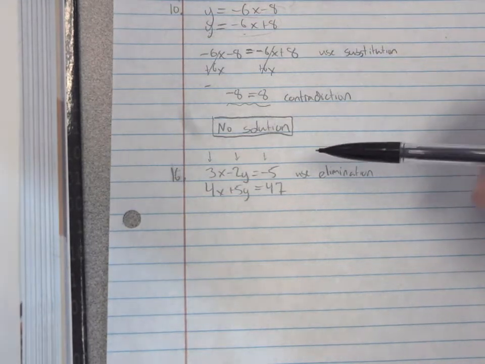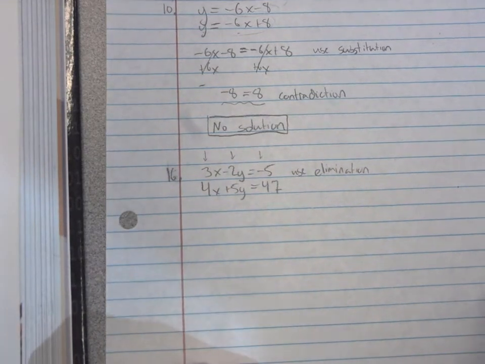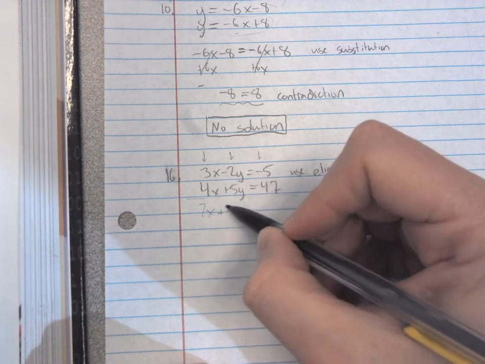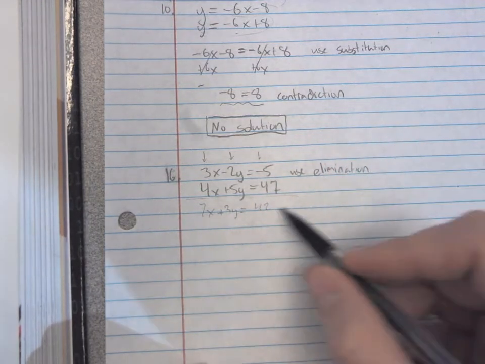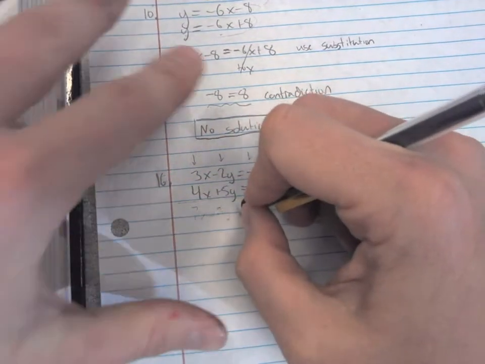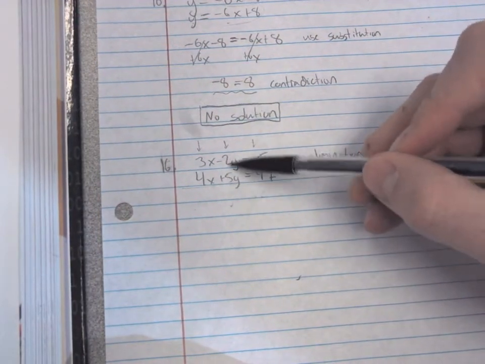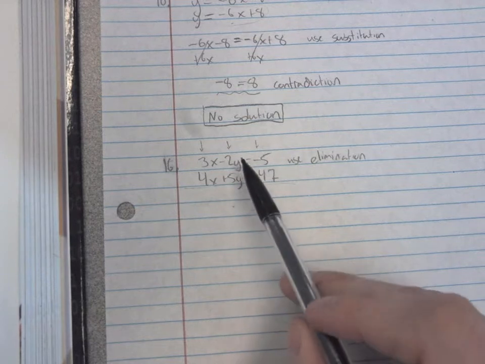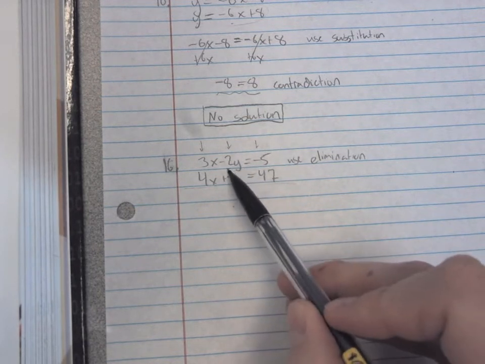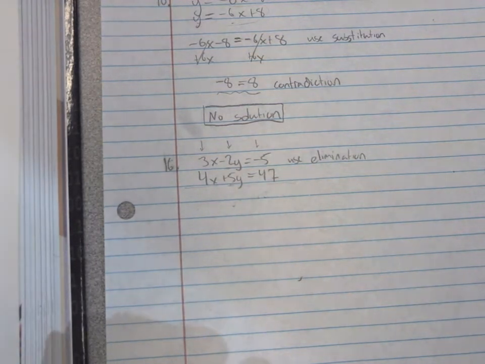Okay, so when we look at these two equations, we want to eliminate one of the variables. But if I do nothing right now, let's just add these together. I'm going to get 7x plus 3y equals 42, and notice that no variable has eliminated, right? So before I eliminate, I actually have to make sure that it's going to eliminate. I've got to get some of the variables to have the same numbers in front. So let's do this. 10 is a multiple of both 2 and 5, right? So I can get this to be a negative 10, and I can get this to be a positive 10.